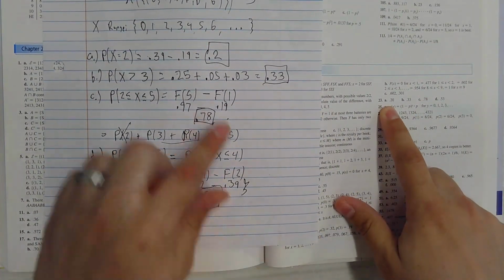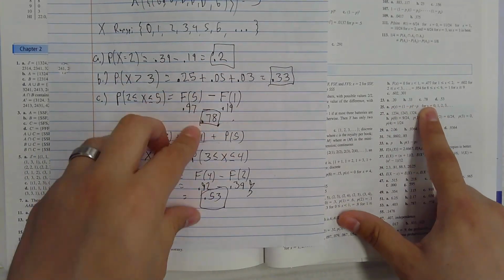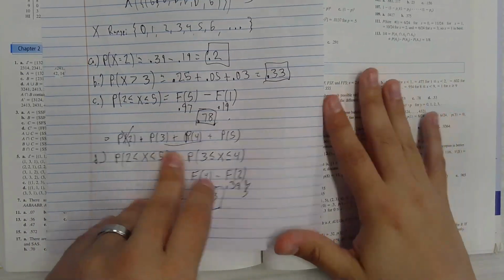We got A at 0.2, B at 0.33, C at 0.78, D at 0.53. Okay, I'll take that.